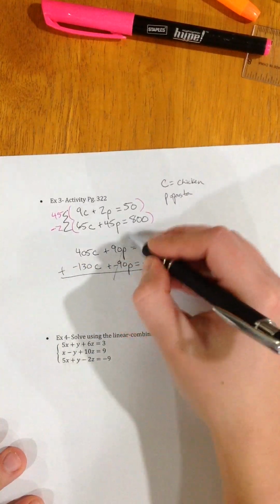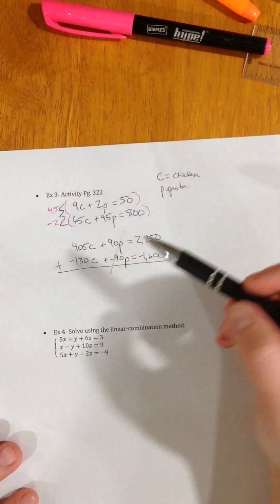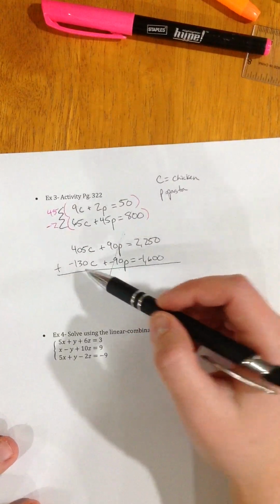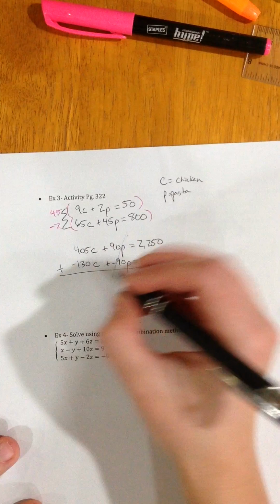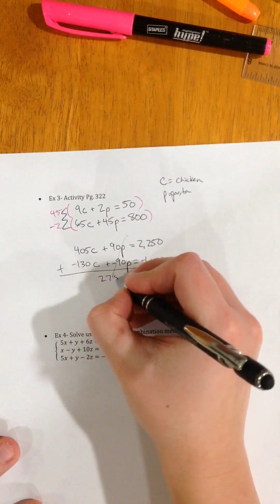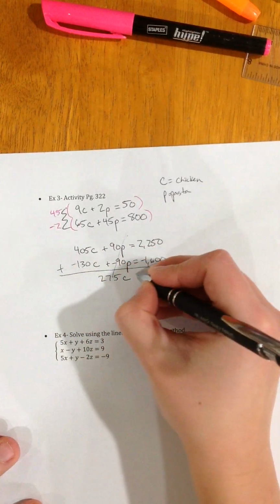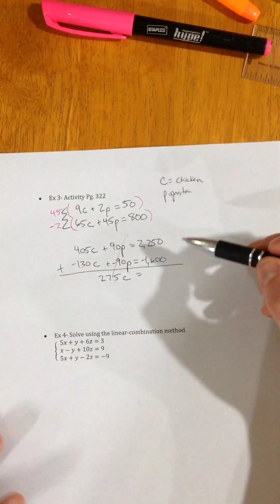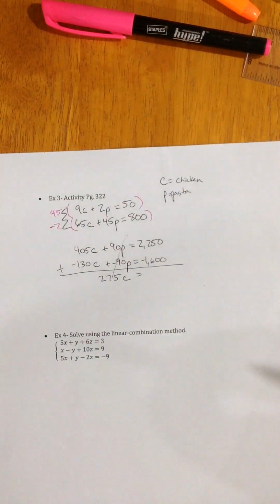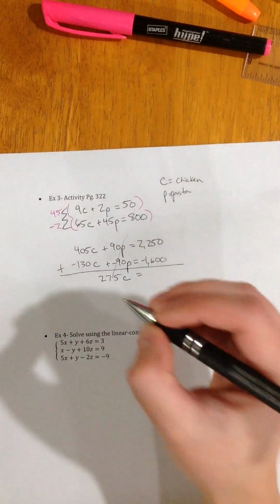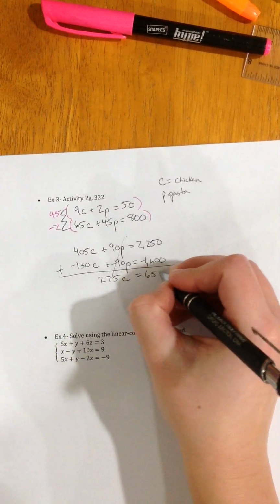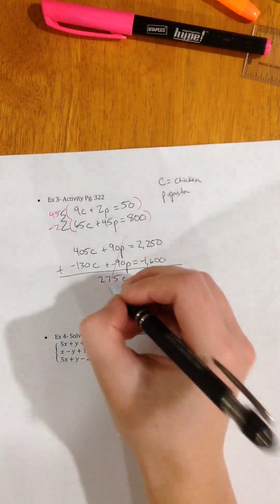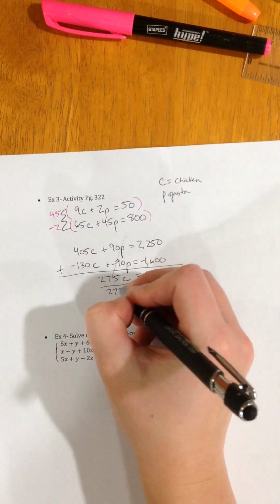Those are going to cancel out. And then I'm going to do my 405C minus my 130C, which is 275C. It's equal to, and then I'm going to add those together, 2,250 minus 1,600, which is 650. And then divide by 275 on each side.